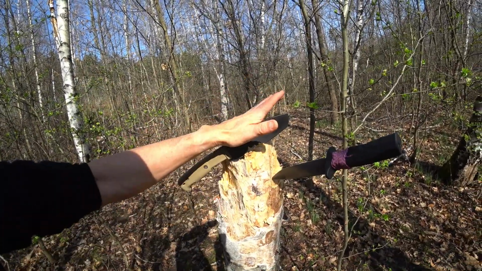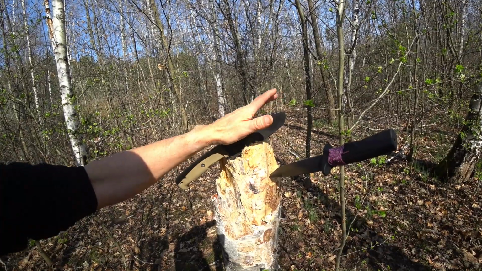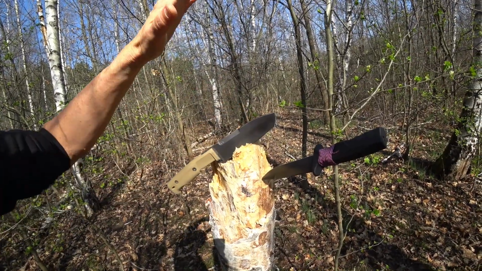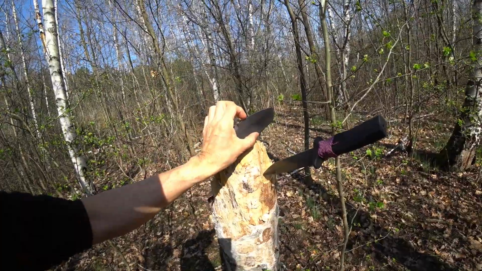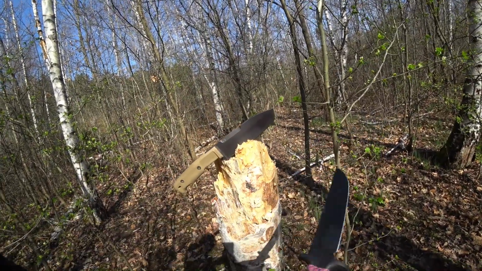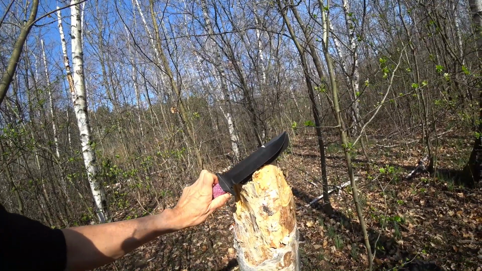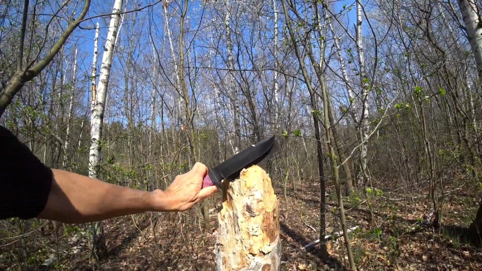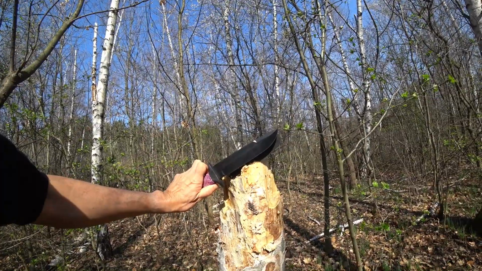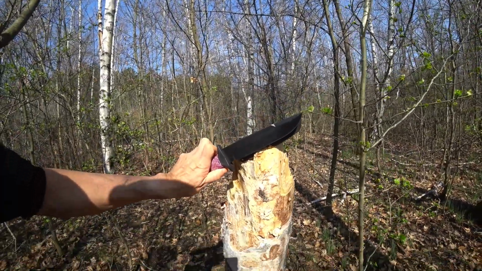But the deeper blade really has an advantage, because you can push that through and you've got this much more blade. Let's just compare the thicknesses here. You've got another 1.5 centimeters almost of blade depth.